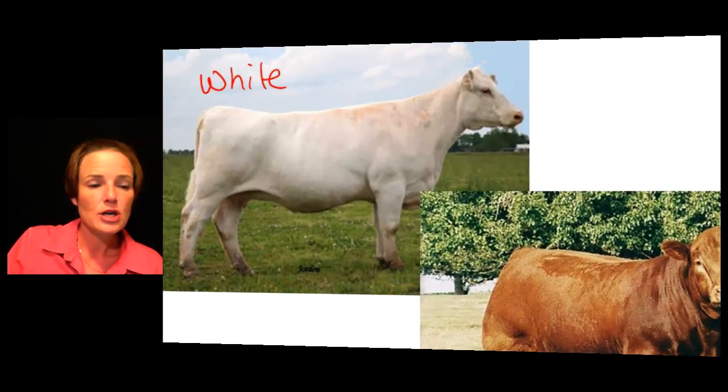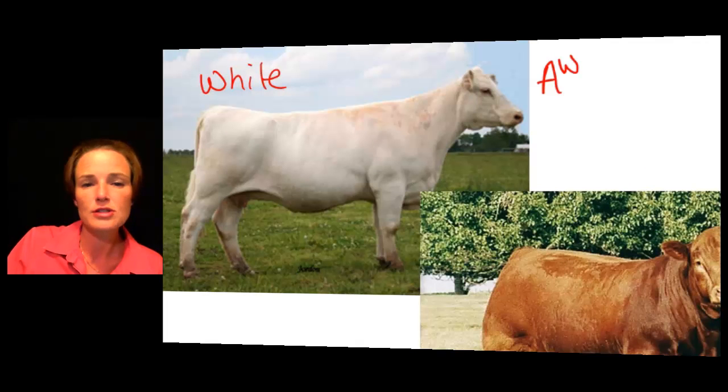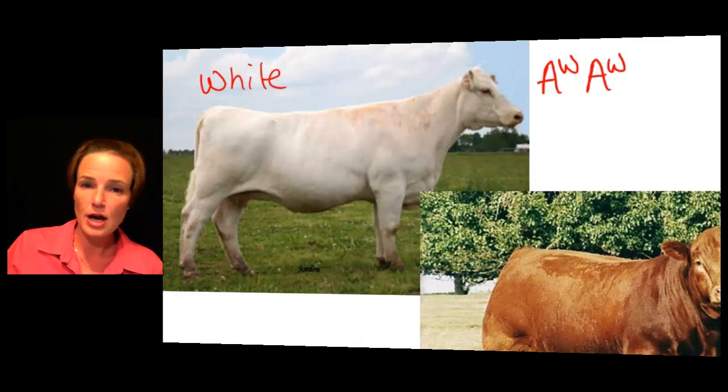If we talk about the alleles and genotypes involved, the white cow has two copies of an allele, which we're going to designate A with a little W superscript. So this one is homozygous for that particular allele.